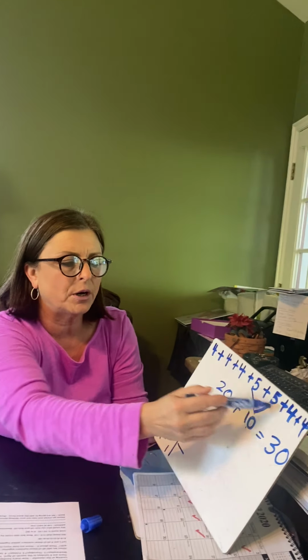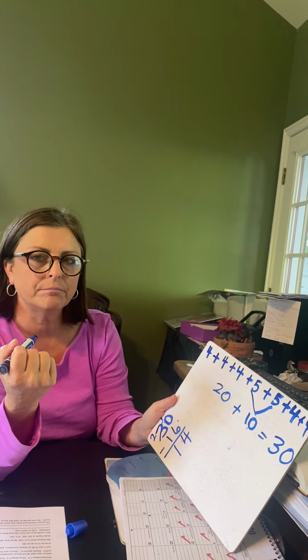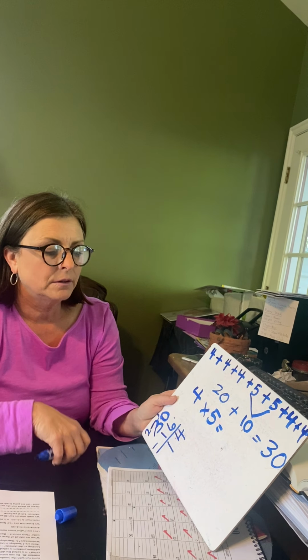Now remember, that multiplication is a shortcut to addition. What multiplication problems could we get out of all of these numbers? Well, how many 4s did we say there are? 1, 2, 3, 4, 5. 4, 5 times. Think about that. 4, 8, 12, 16, 20.